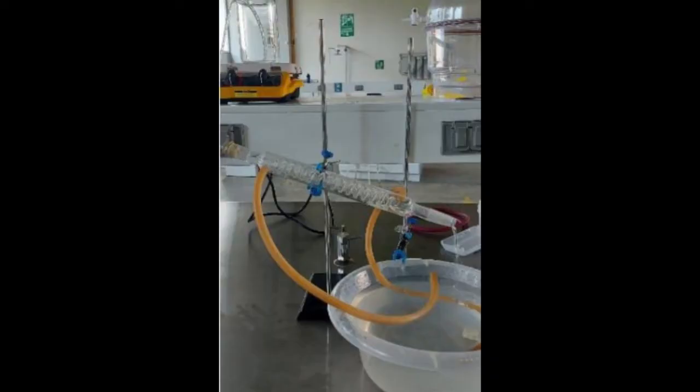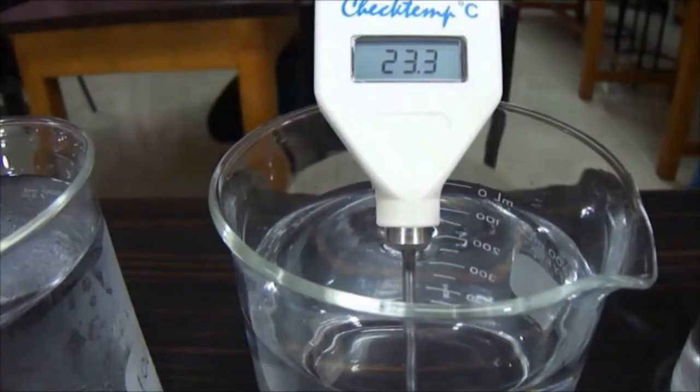The universal supports were placed to hold the cooling coil, the hoses were placed on it, and the pump was placed in the reservoir with water. The lab practice was divided into different steps. The first one is basically the calculation of the outlet temperature in a heat exchanger.